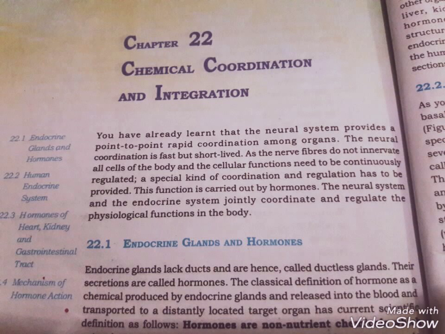Endocrine glands and hormones. Endocrine glands lack ducts and are hence called ductless glands. Their secretions are called hormones. The classical definition of a hormone as a chemical produced by endocrine glands and released into the blood and transported to a distantly located target organ has a current scientific definition as follows. Hormones are non-nutrient chemicals which act as intercellular messengers and are produced in trace amounts.